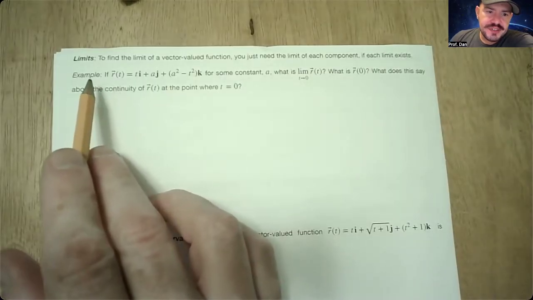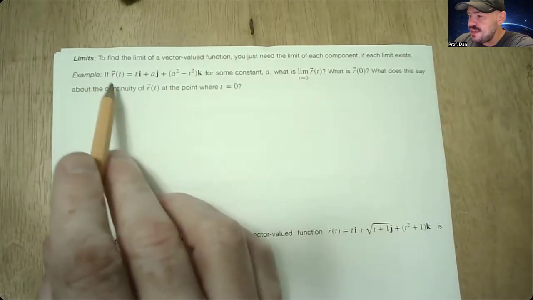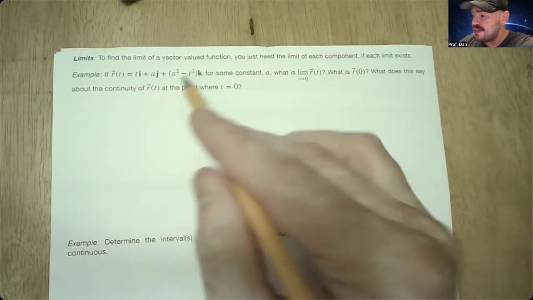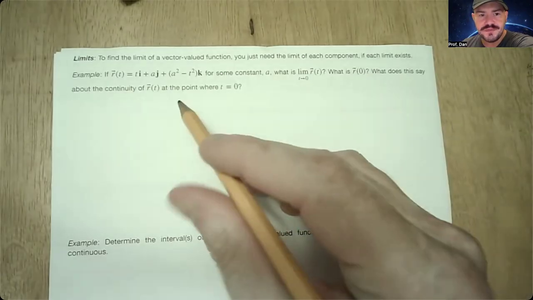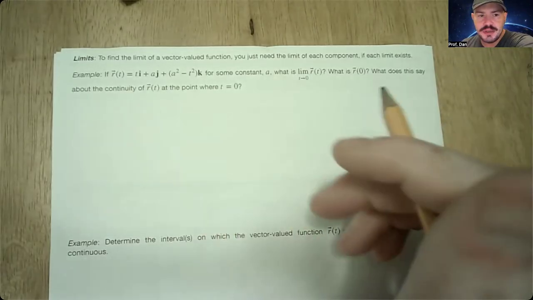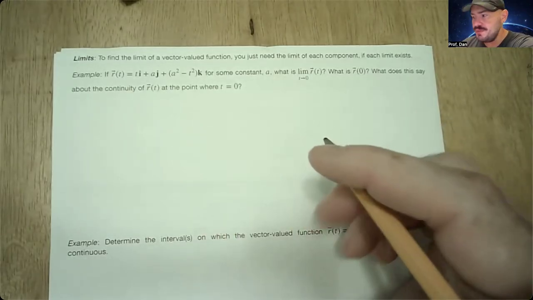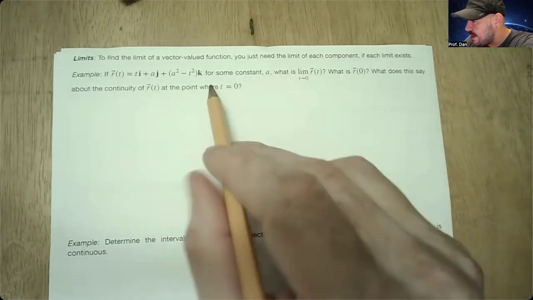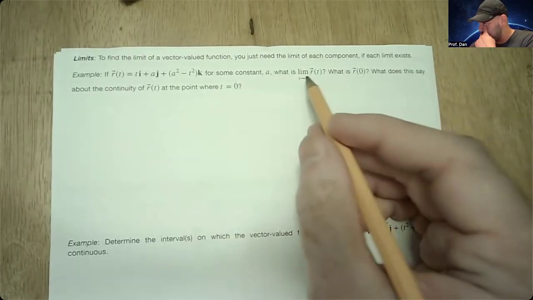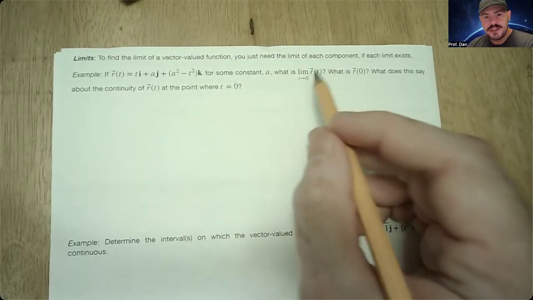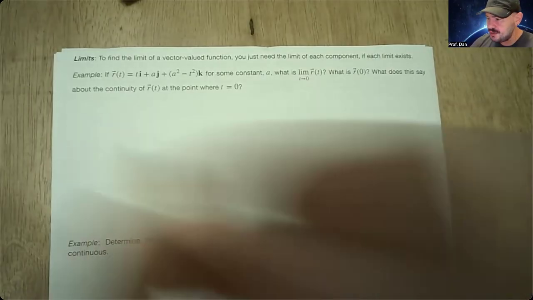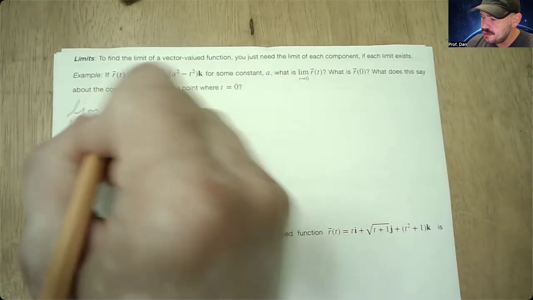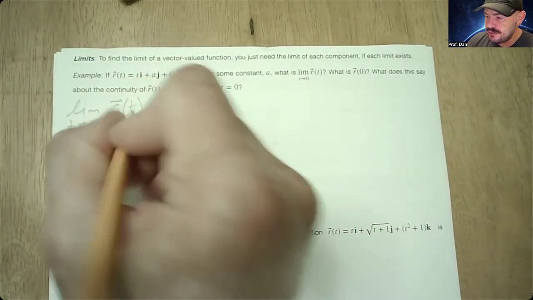All right, so for this example, we have r of t as a vector valued function. These are our components. A is a constant, so it's just a number like 5 or 3.1415, stuff that I'm not going to get into because then I'm going to break into song. We want to know the limit as t approaches 0 of this vector valued function. Okay, so let's start off by writing that out.